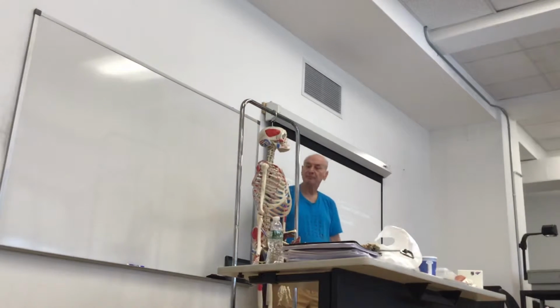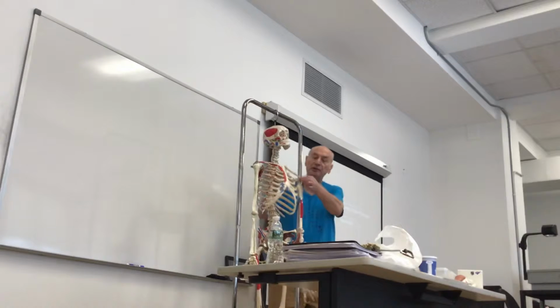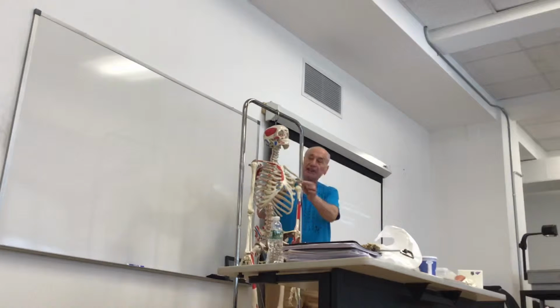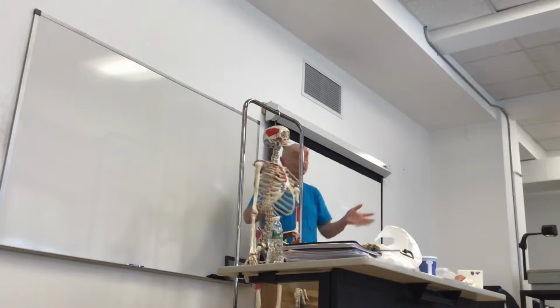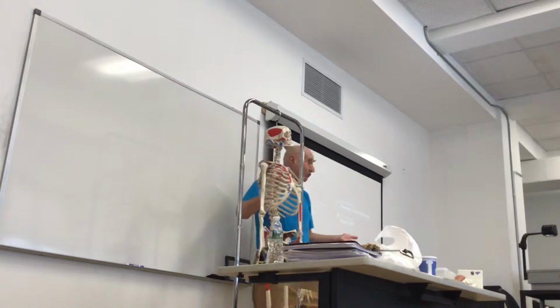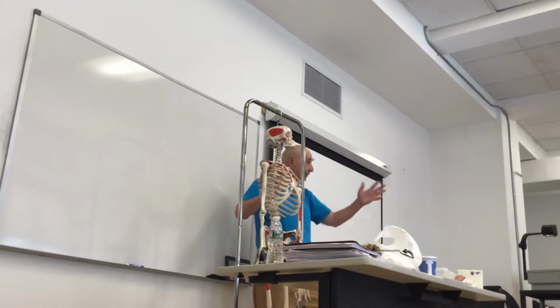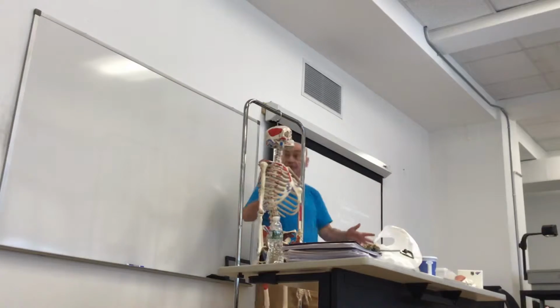Okay, and that's everything you need to know for scapula. It forms two joints overall, the acromioclavicular, which is gliding, and the shoulder joint, sometimes called glenohumeral. Everyone knows that, right? Shoulder joint, glenohumeral, total synonyms.